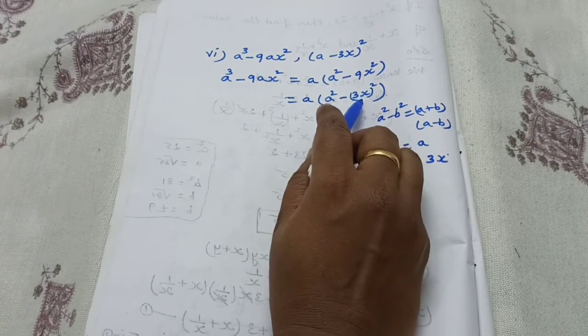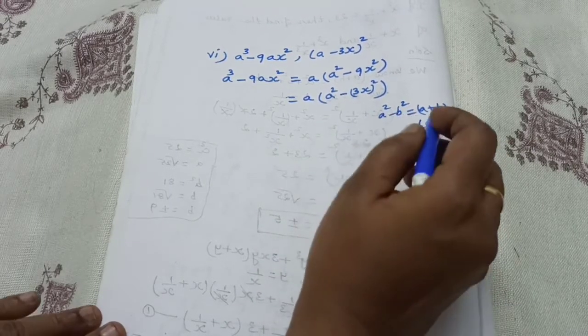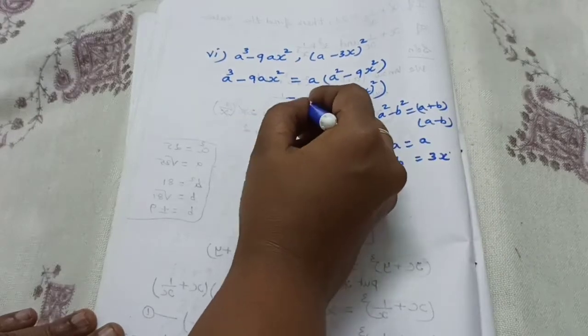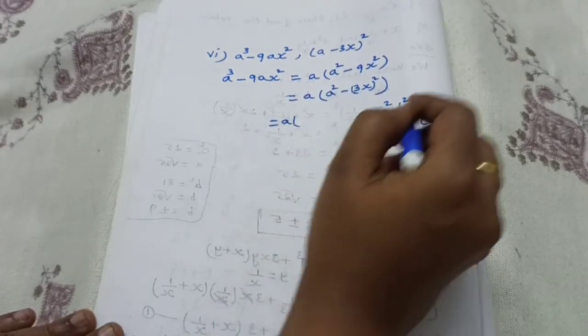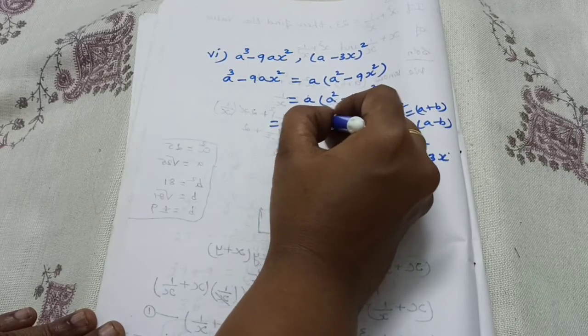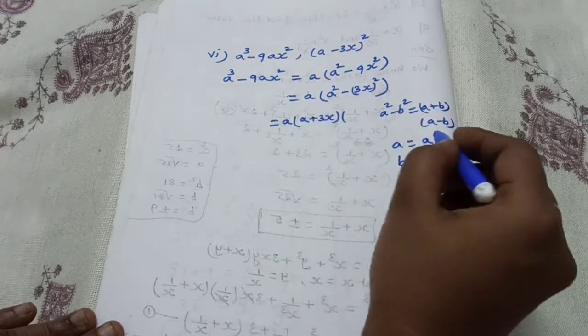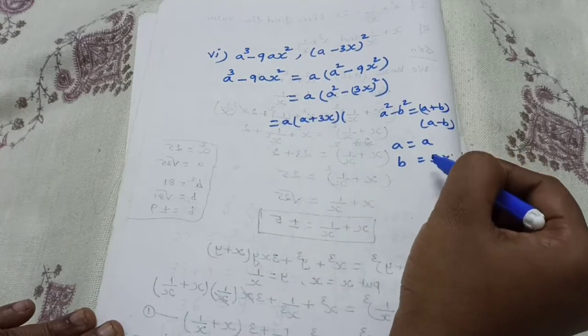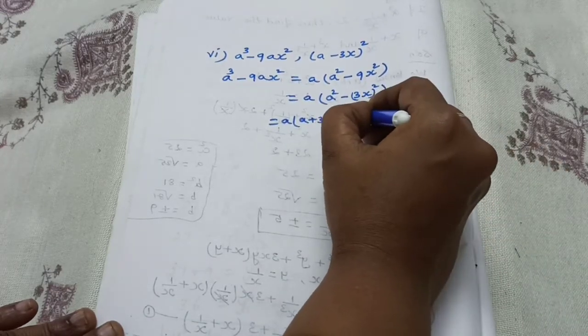Instead of b, 3x is there. So, shall we write a plus b? Then this a into a plus b. That means a plus 3x into a minus b. That means a minus 3x.